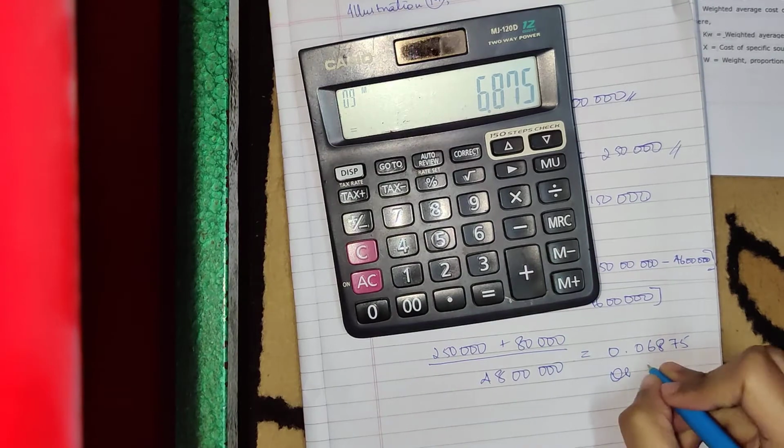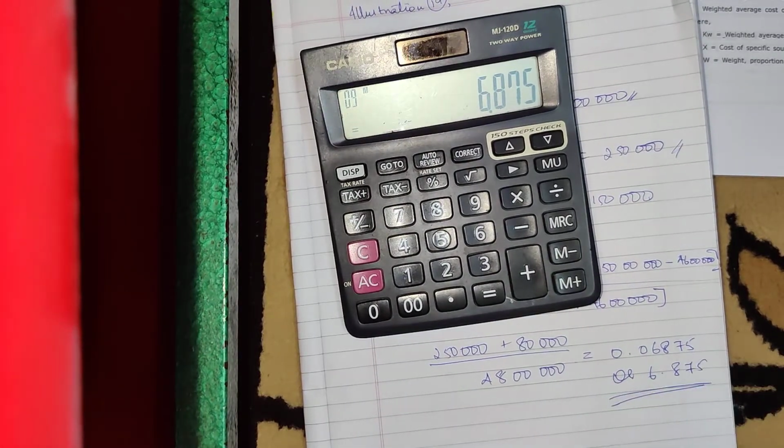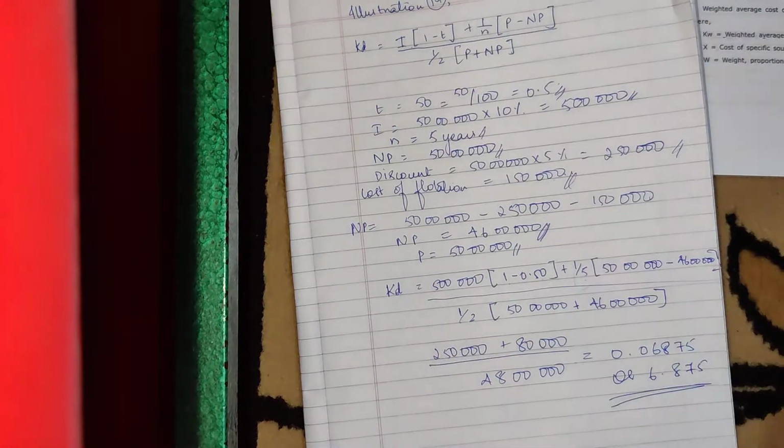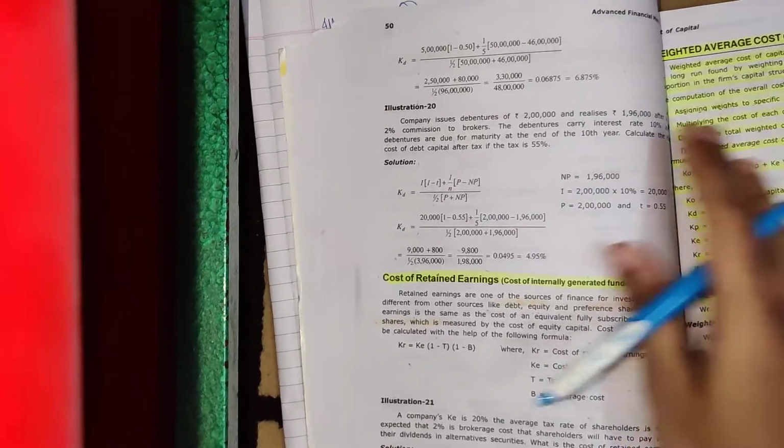To find out the percentage, 6.875 is your answer. Okay, I hope it is very clear to you all. This is how you find out your solution under redeemable debt. Now let's move on to your next solution.